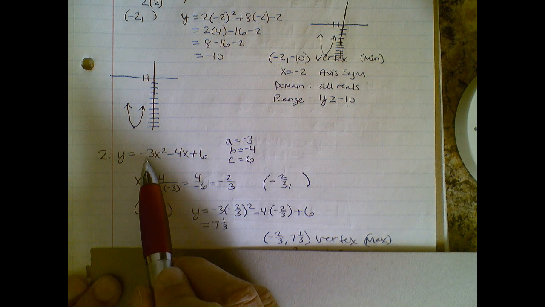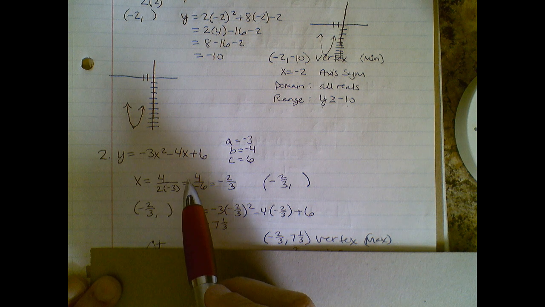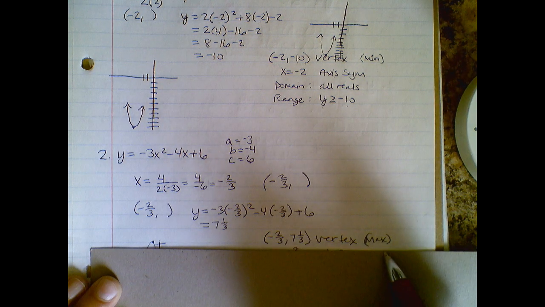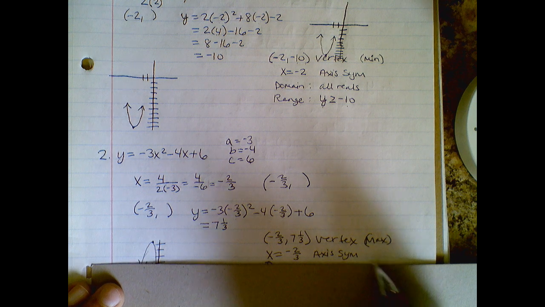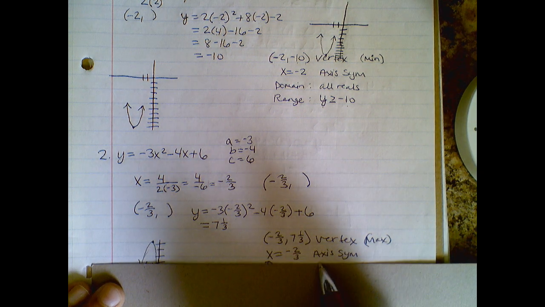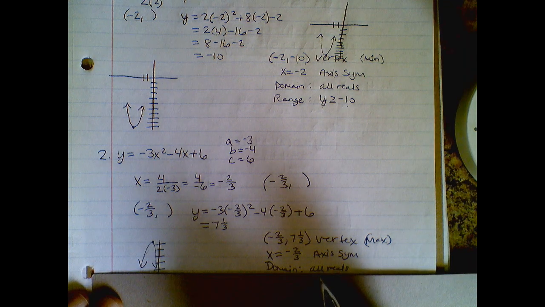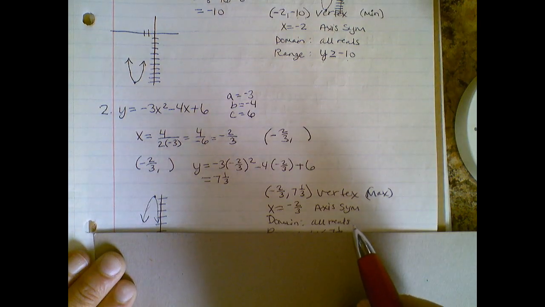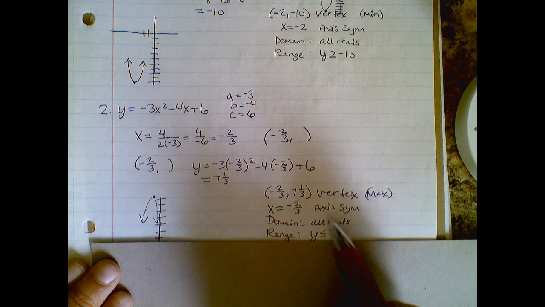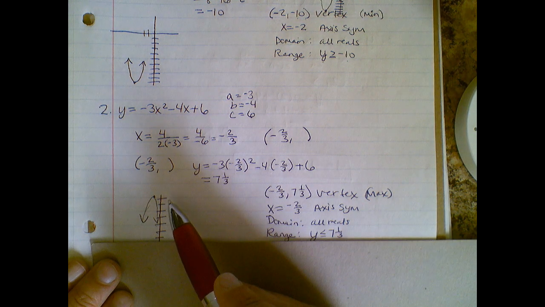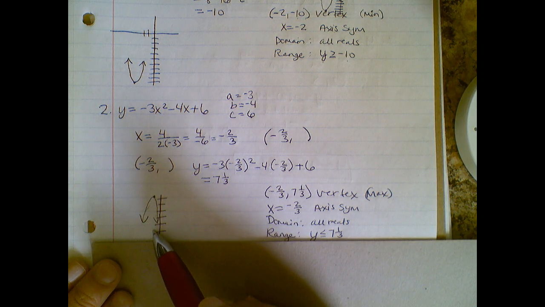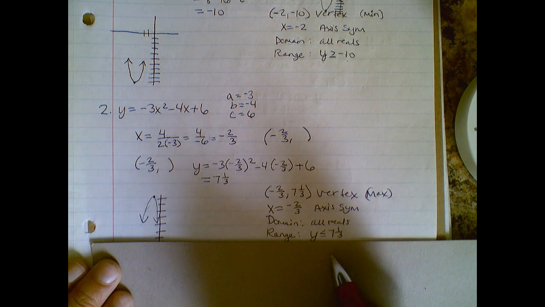Notice that my a is negative, so my arrows are going down. So this is going to be my highest point, my maximum. Again, this x value, x equals that number, is my axis of symmetry. My domain, it's a parabola, so it's going to be all reals. And then my range, I'm going to use this y value. Since this is the highest point, everything is below it, so y is less than or equal to 7 1/3.